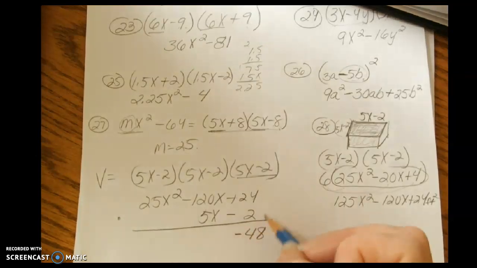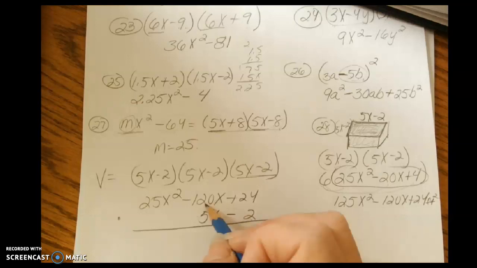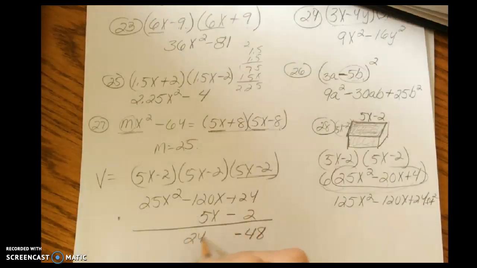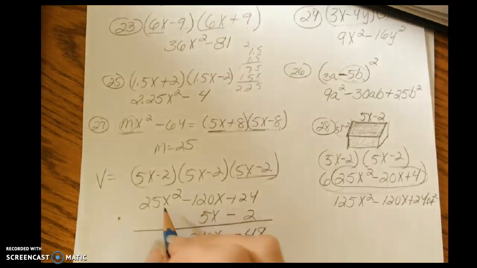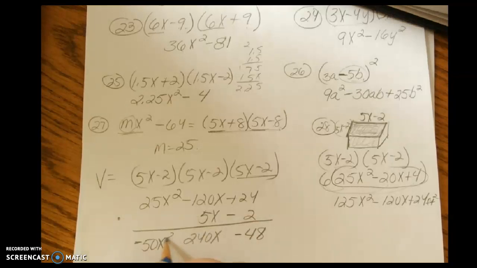Oh, this is when I really need you guys. I can do this one. Negative 2 times negative 120 is positive 240x. And then negative 2 times 25x squared is a negative 50x squared.